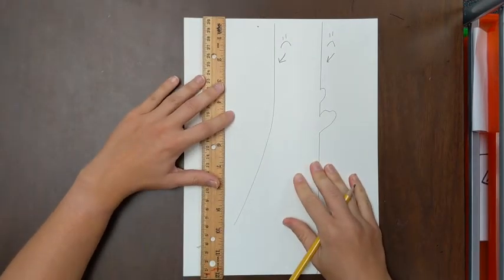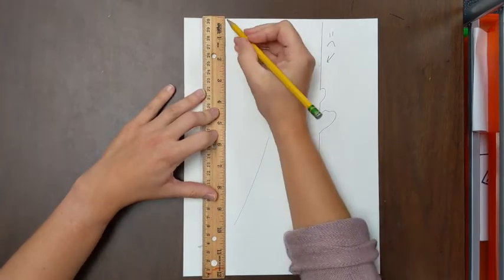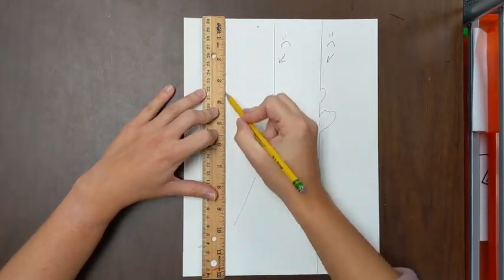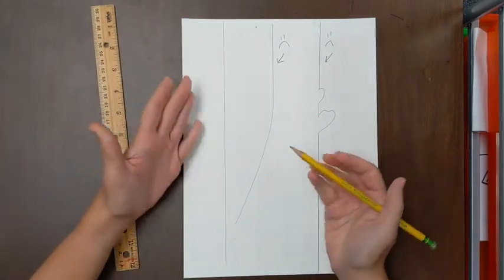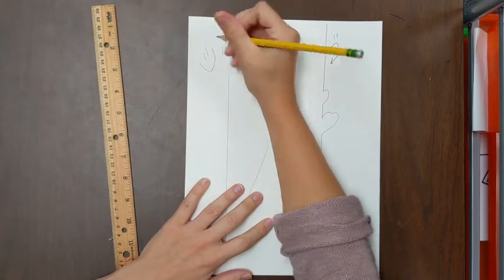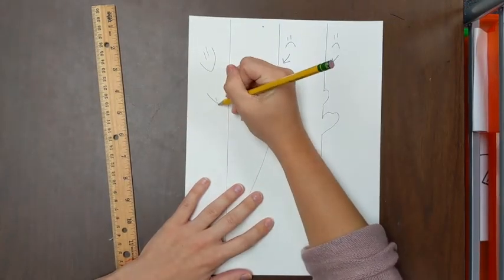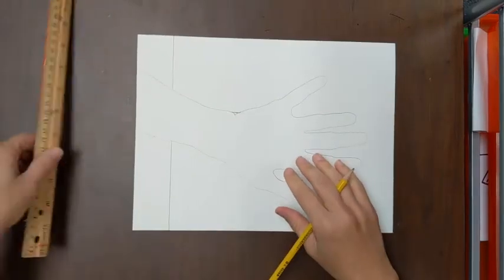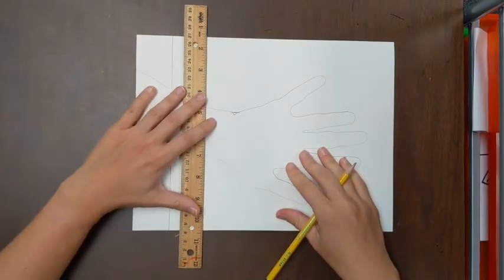So when you're making a straight line with a ruler, your grip goes in the middle. I'm pushing down hard on my ruler so it doesn't move, and I do a straight line. Oh, beautiful straight line. Happy face. Celebrate. Yay. Celebrate. Yay.